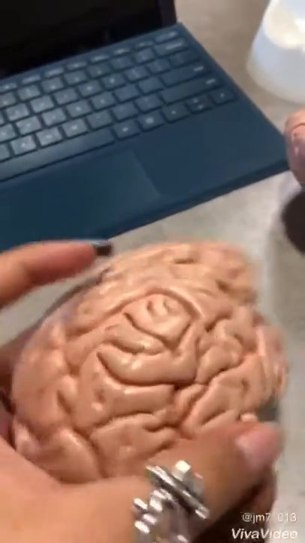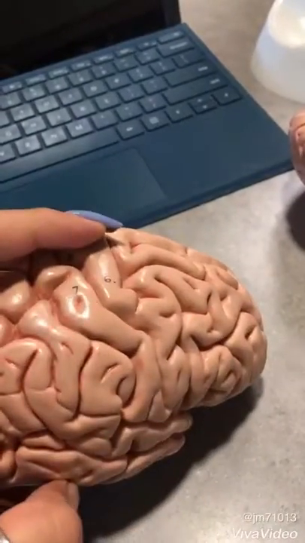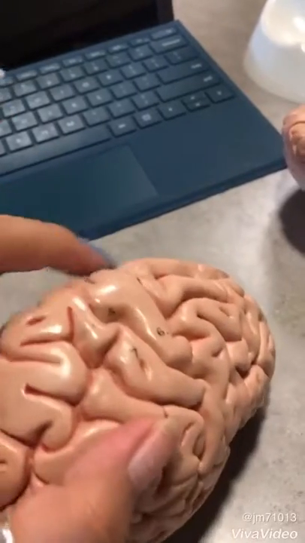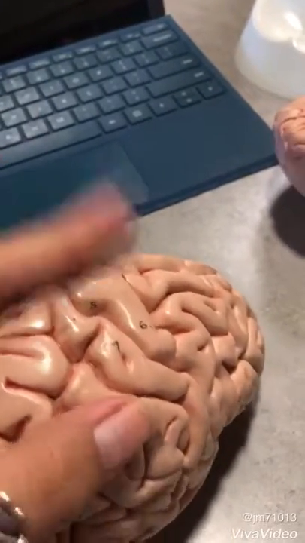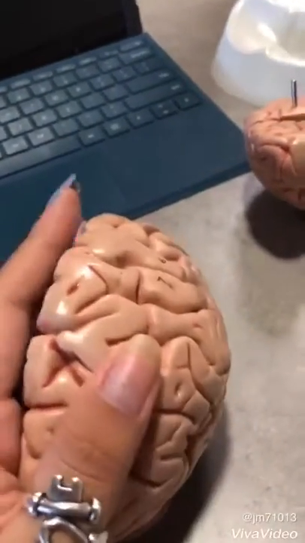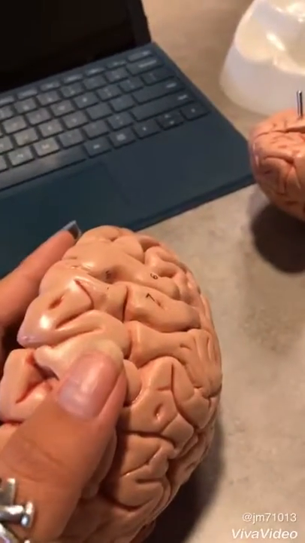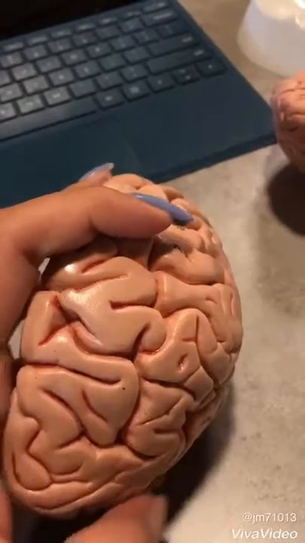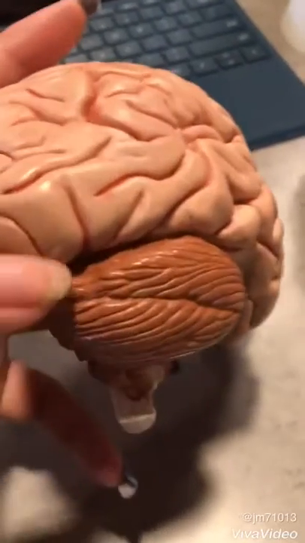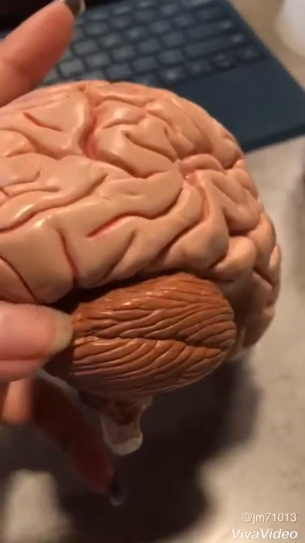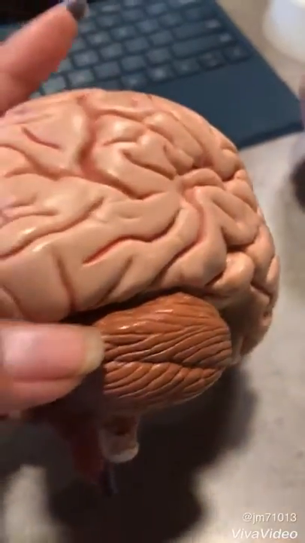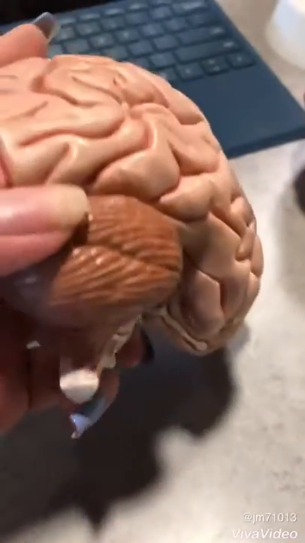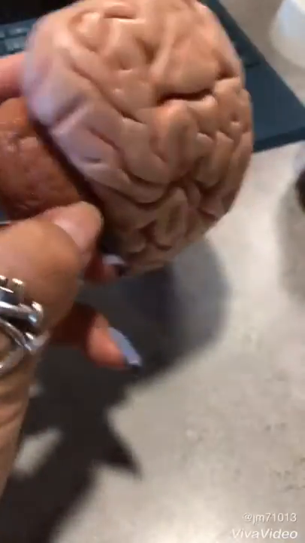And again, the longitudinal fissure is this right here. And if you put the others one, it's what separates the brain from right to left. And the transverse cerebral fissure is right here. It's the bottom of the occipital bone that separates this from the cerebellum.